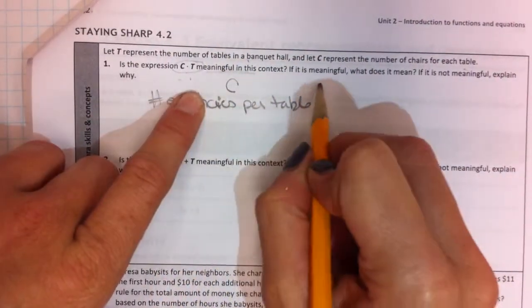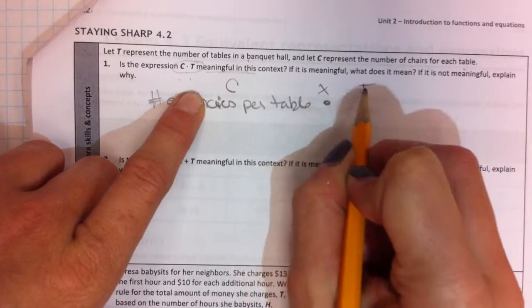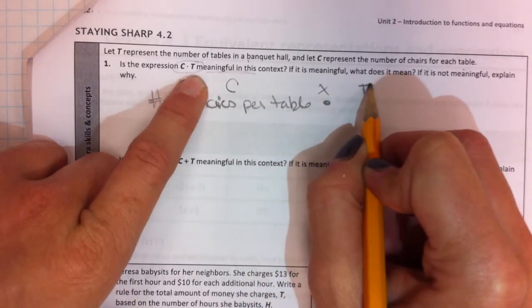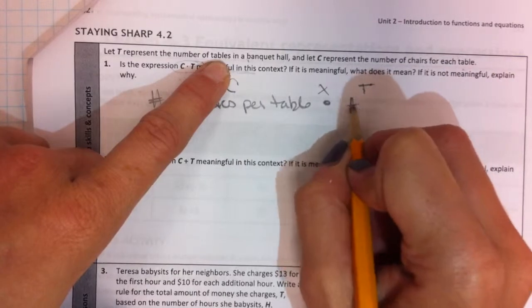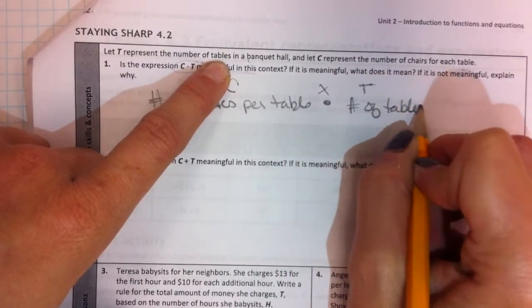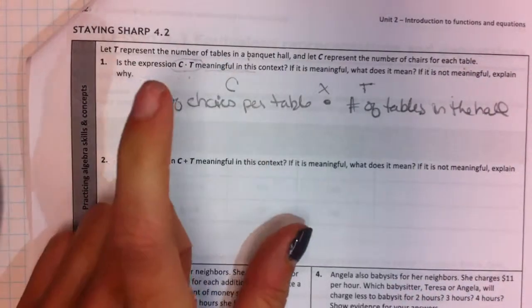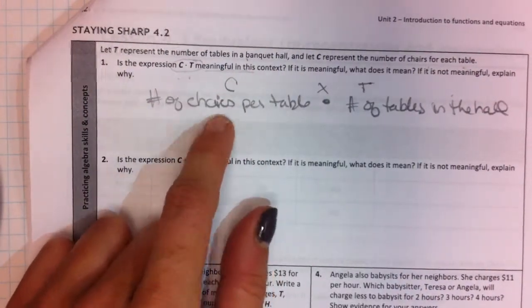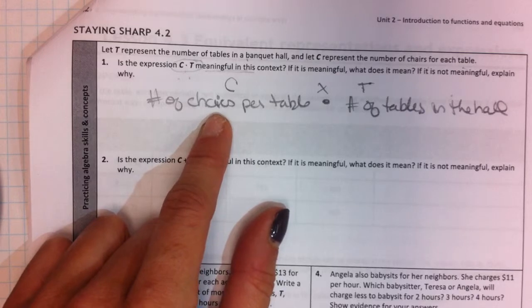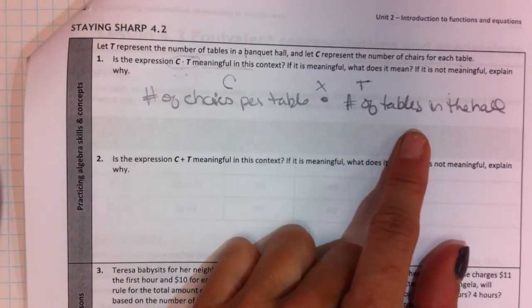That's C. When would I ever multiply that by T, which is the number of tables in the banquet hall? Why would I ever take the number of chairs that I can sit at one table and multiply it by the number of tables in the hall?